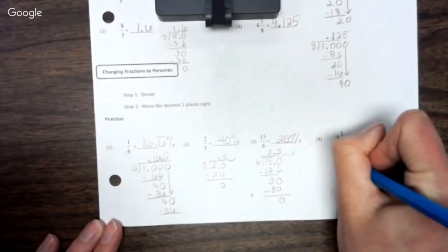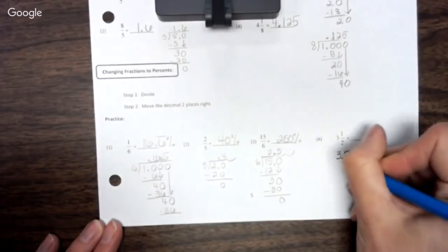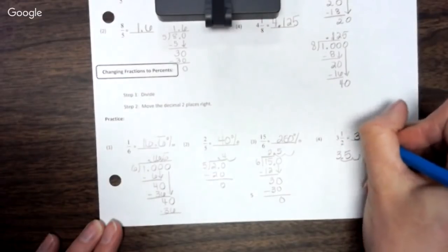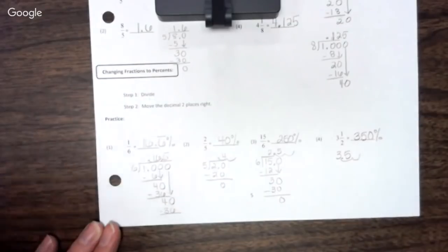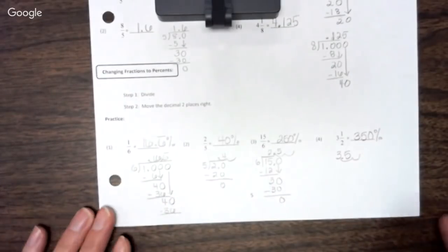All right, we know that 1/2 is 0.5, so 3.5. Move it over twice, and that gives you 350%. All right, let's go to the next page.